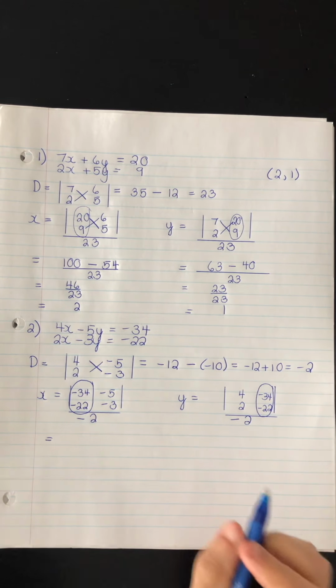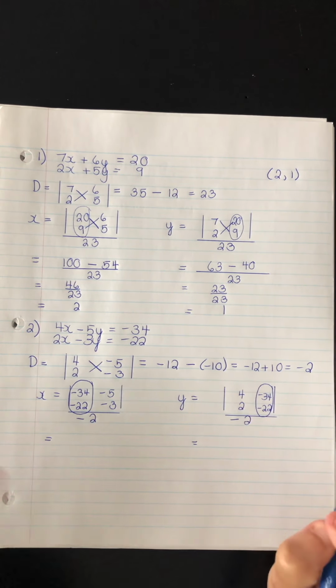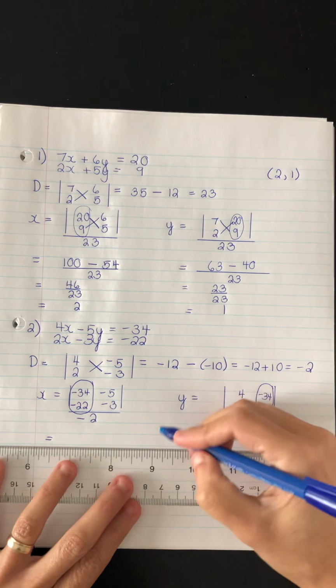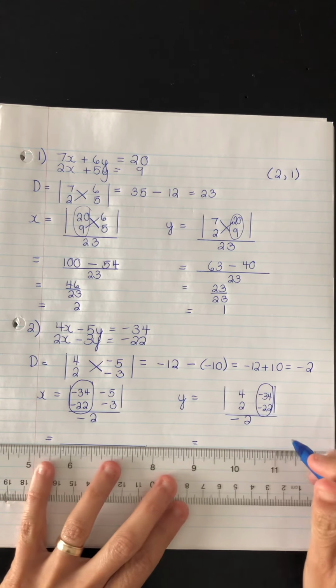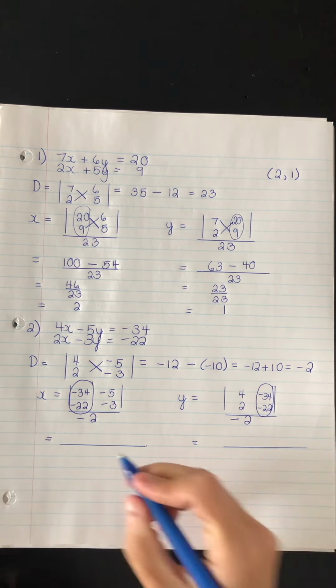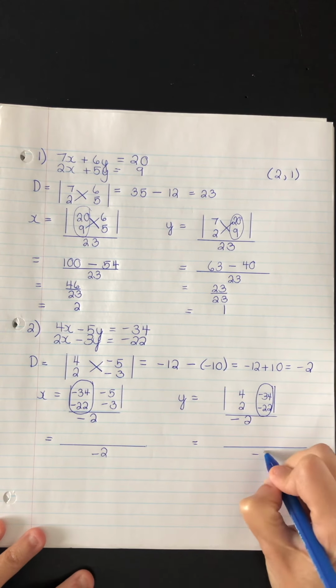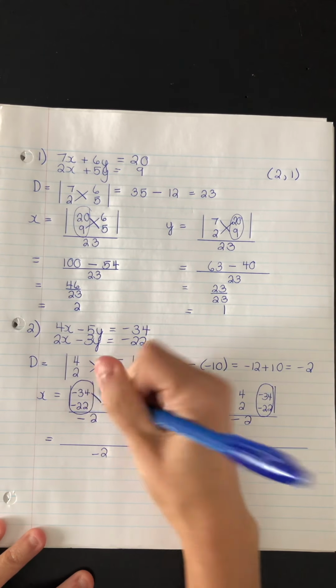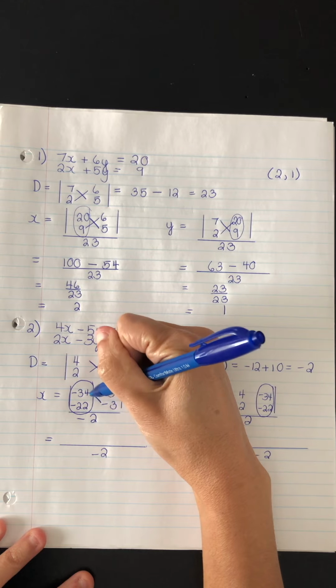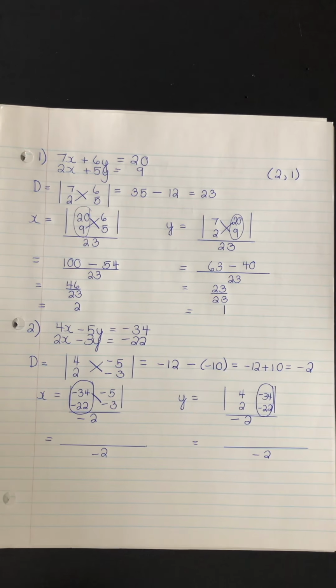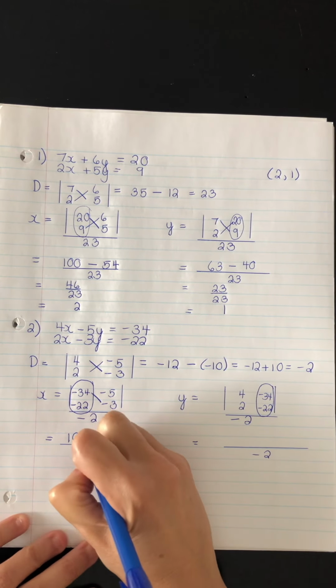All right, and now we do our evaluation of each top determinant. Always have to go this way first, okay? There's no choice there about the direction. So we multiply -34 by -3. This is 102.